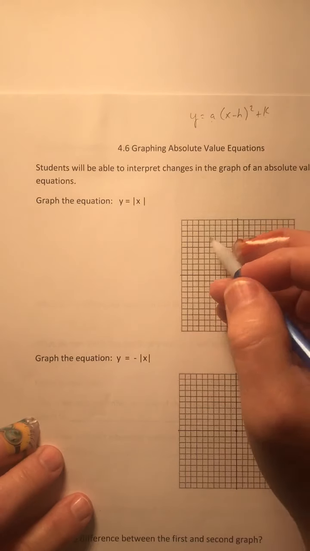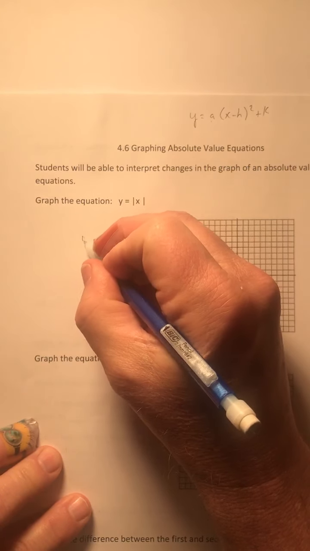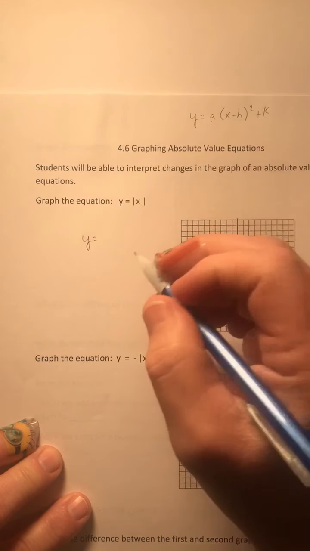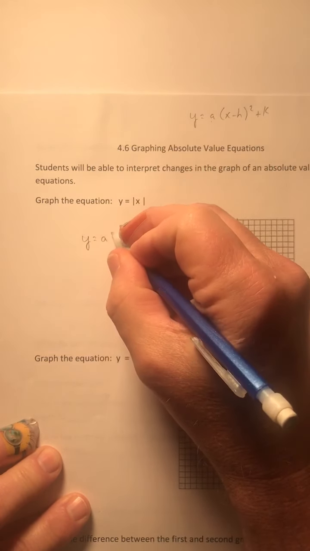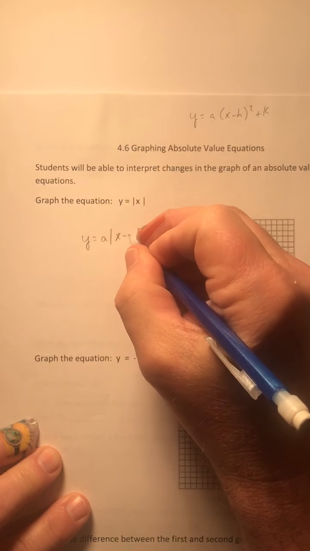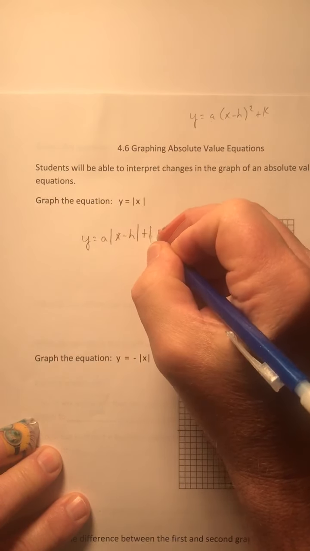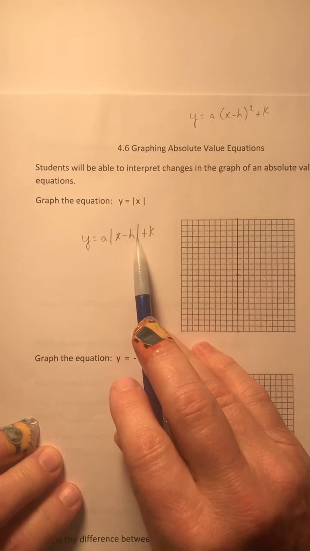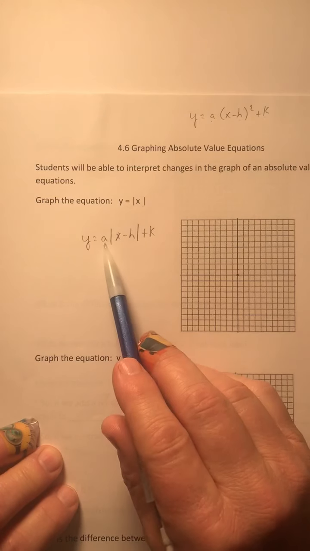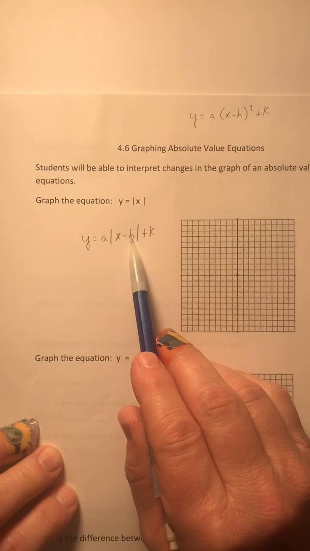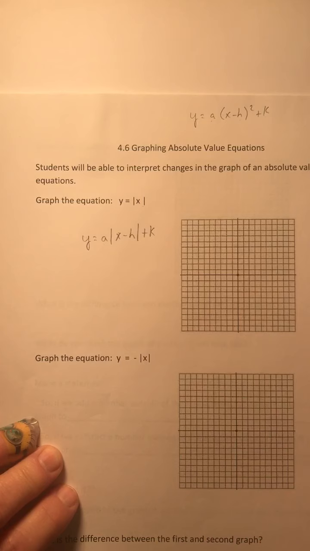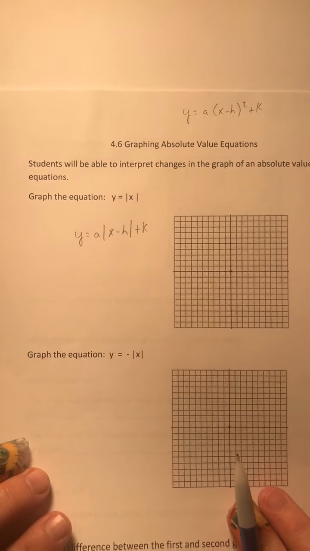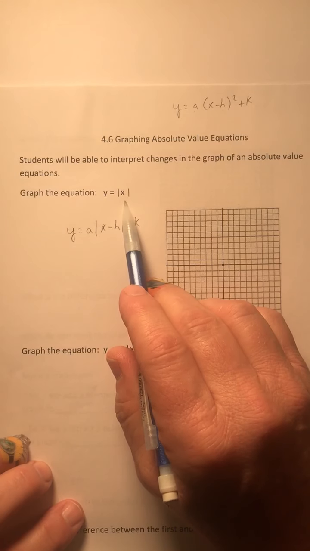Now, what we're doing is this. We have y equals, and if I turn this into this, it's going to look like this: a times the absolute value of x minus h, plus k. So that's what we're changing our equation from the squared one to the absolute value one. But this does the same thing, this does the same thing, and this does the same thing. So the only thing you really need to know is what the absolute value of x looks like, which is our first one.